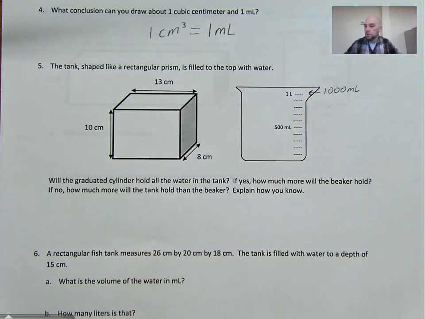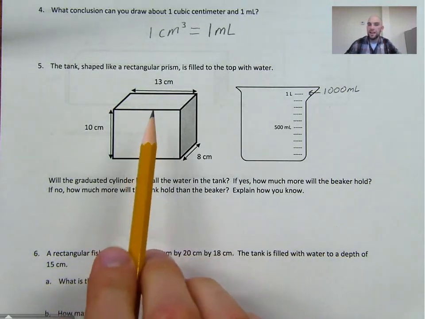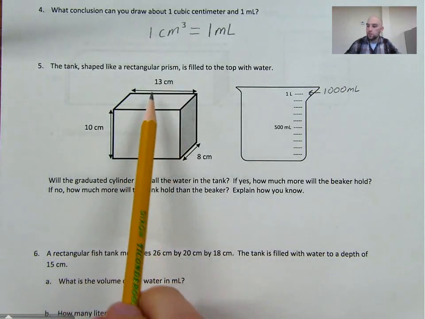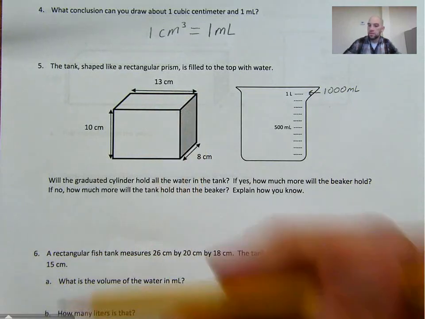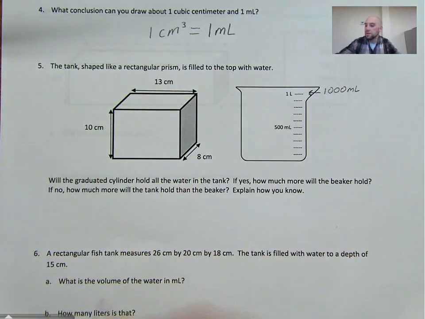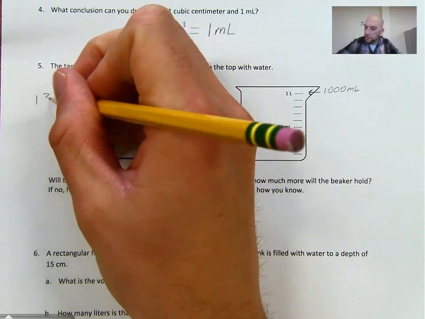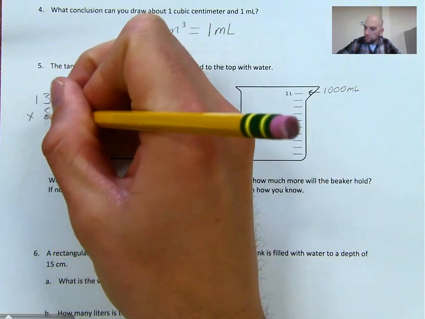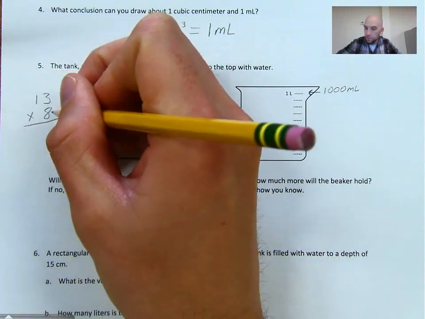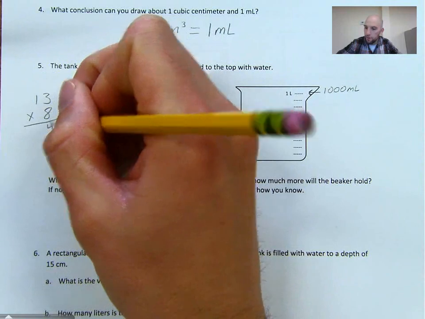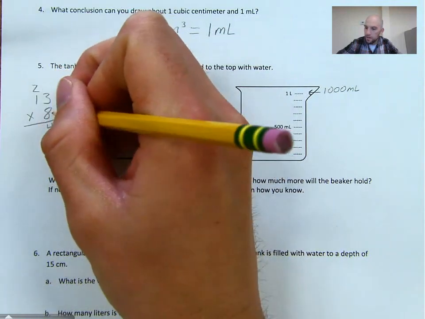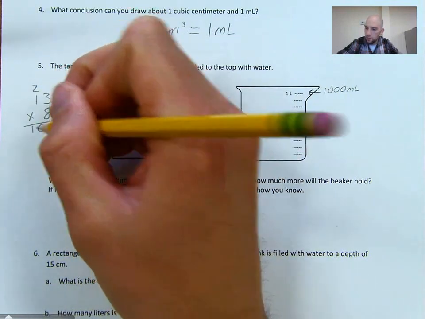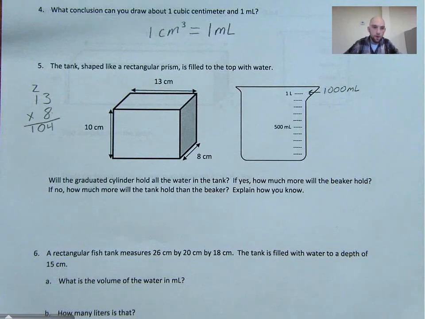First, I'll multiply, and I can multiply these in any order, but I'll do 13 times 8 because multiplying by 10 afterward will be easy. So 13 times 8, 3 times 8 is 24. 1 times 8 is 8 plus 2. So it's going to give me 104.